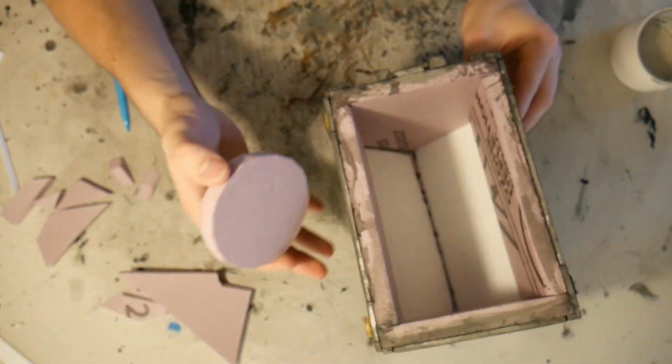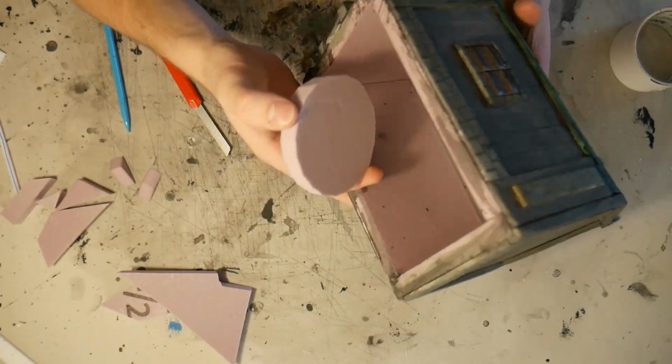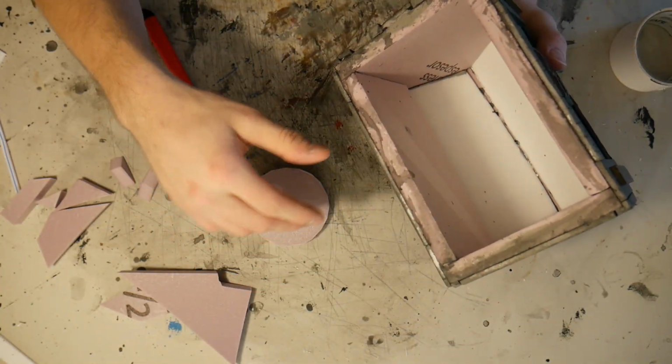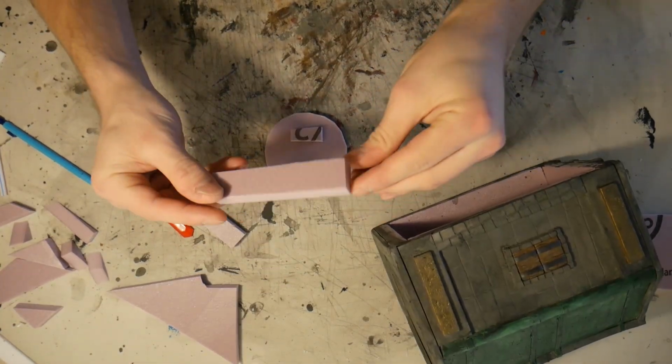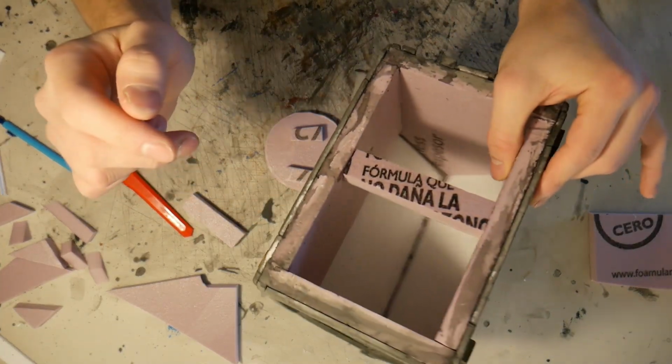Or if I don't want to actually have the house on top of the legs, I don't need to. So let's grab a couple pieces and let's figure this out. We have this long piece of styrofoam that I cut to shape to fit the bottom of this, just like that.